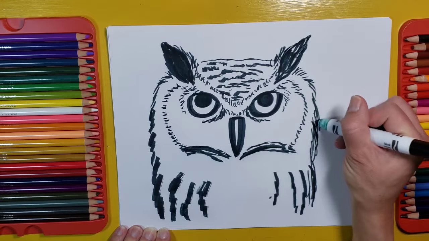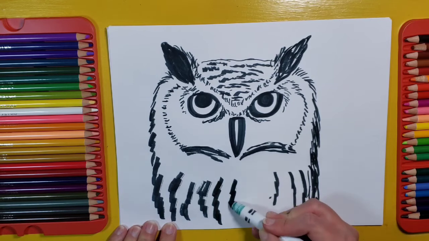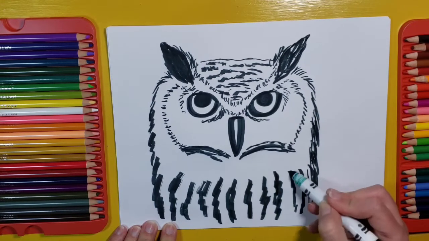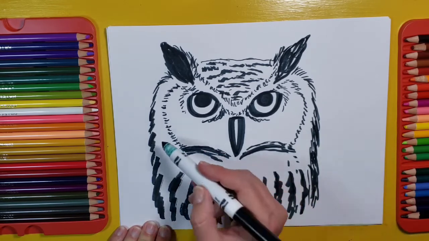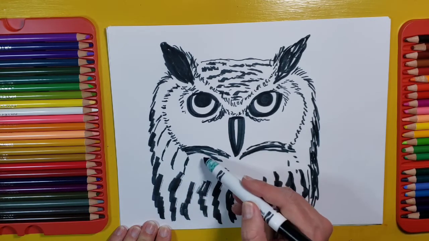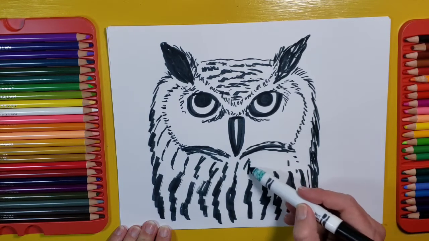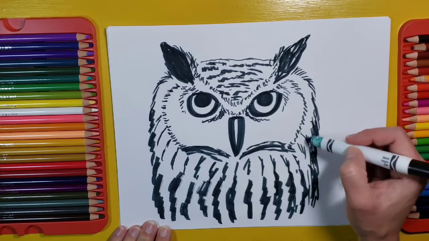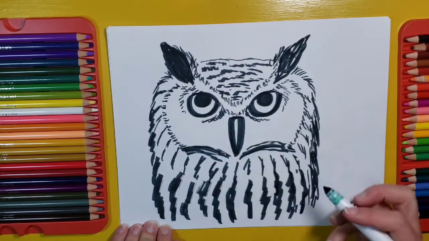Trying to make sure that both my sides look pretty much the same. And I'm going to continue these dark feathers coming down like this. It's a very intense look. He looks like he's a serious kind of guy here. I'm going to add some lines that come down in here just to show more feathers. I'm just trying to really play around with my marker. I'm not doing anything too fancy with my lines. Just adding a bunch of little marks to make it look feathery.